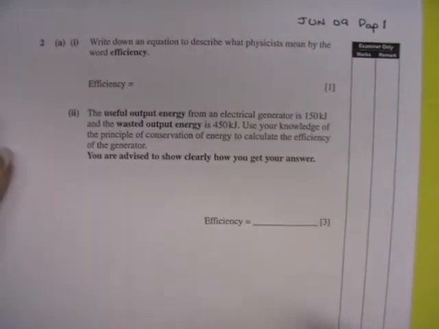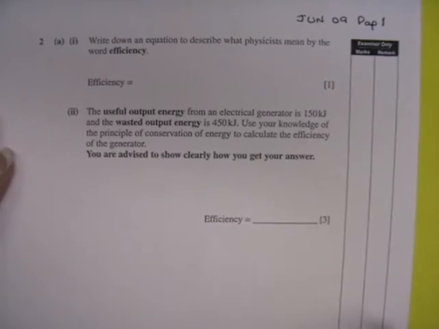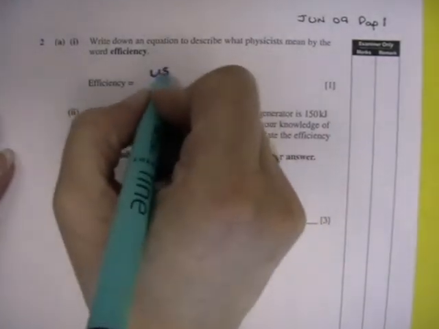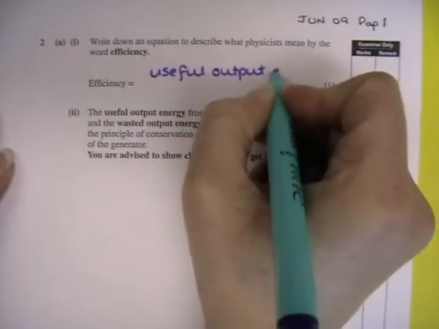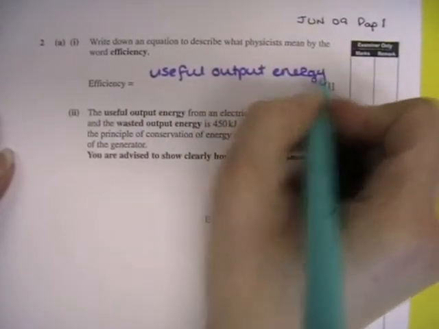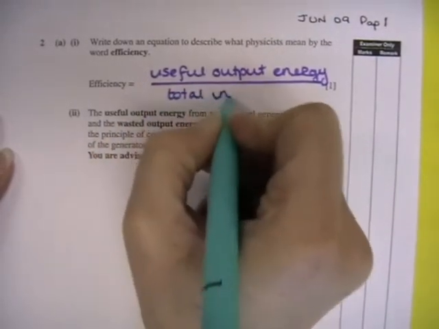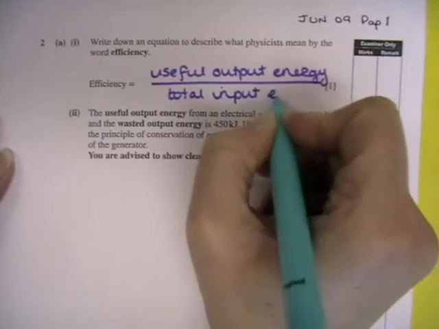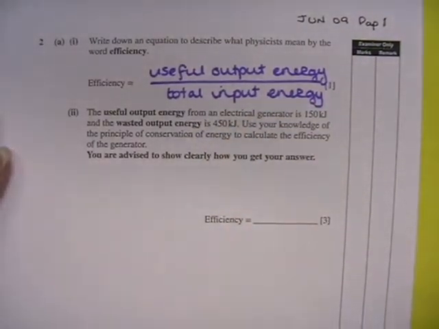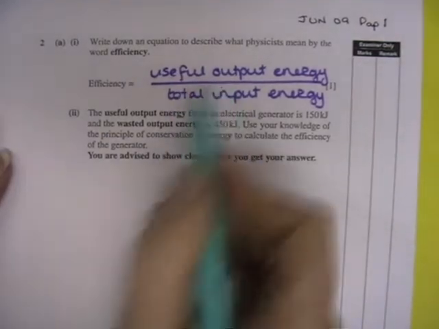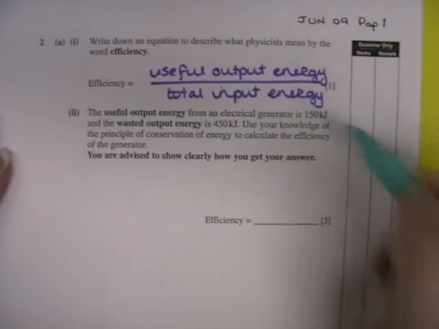Question 2a. Write down an equation to describe what physicists mean by the word efficiency. Well, it's useful output energy divided by total input energy. Output over input is not sufficient. You must talk about the useful output energy over the total input energy, and the word energy must be referred to.